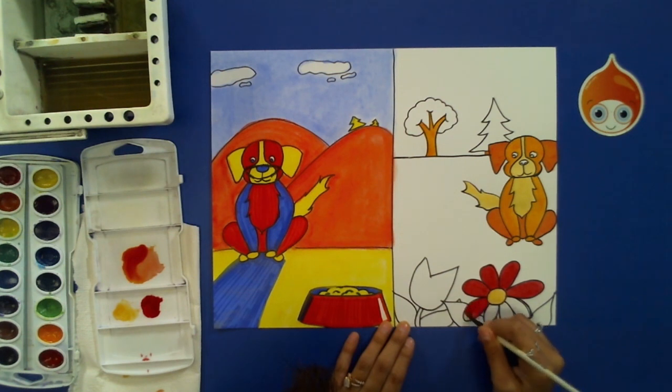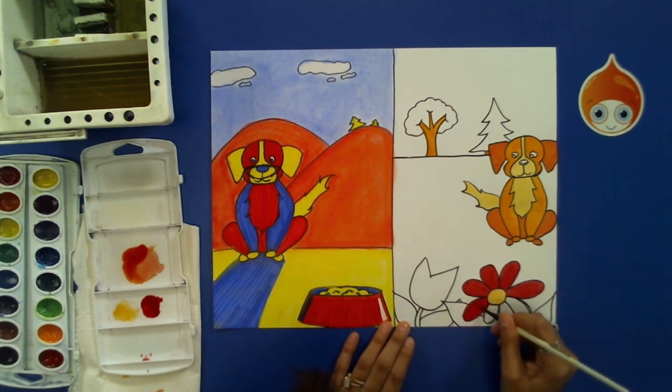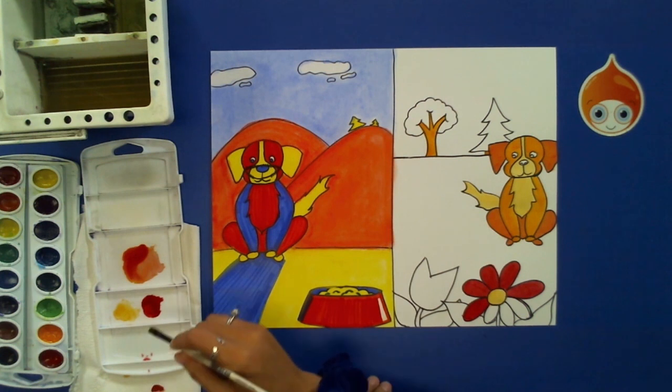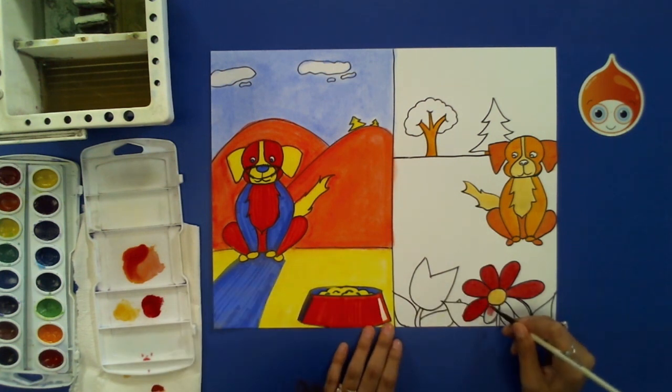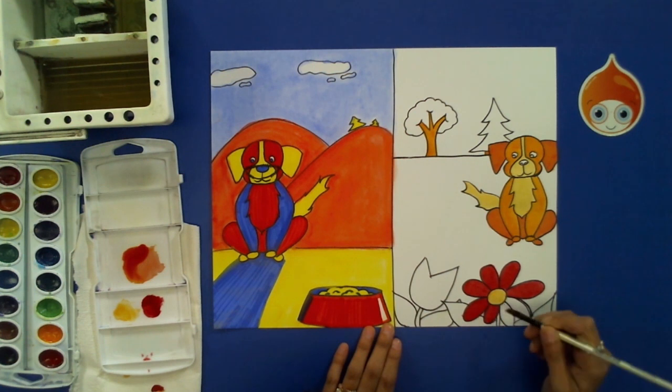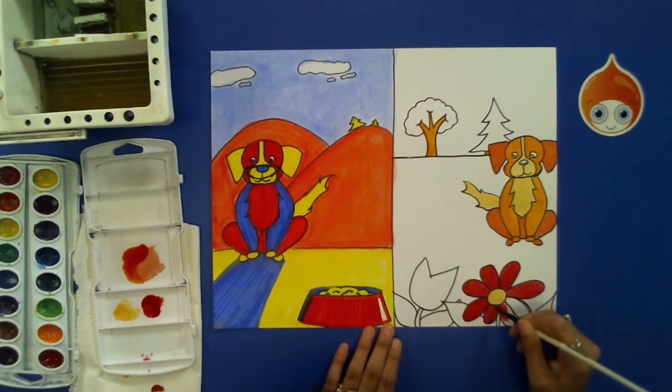Okay, I need some more red, some more water. Now with watercolors and all that water that you need to manage, you really want to take your time.